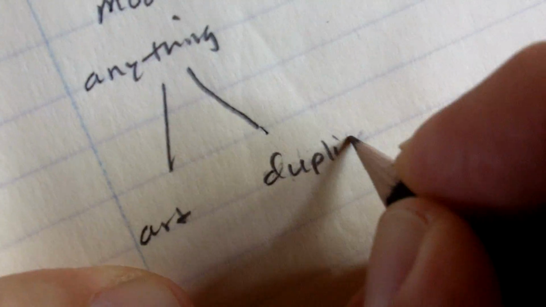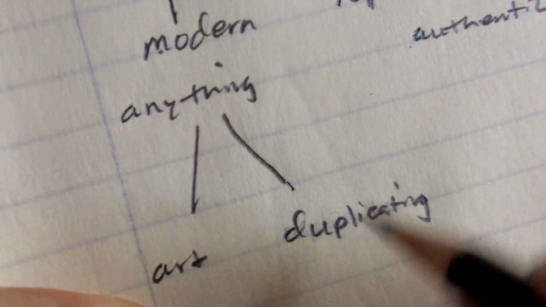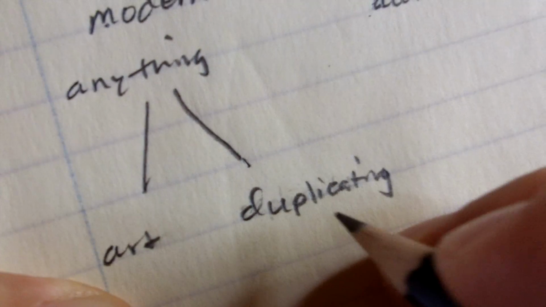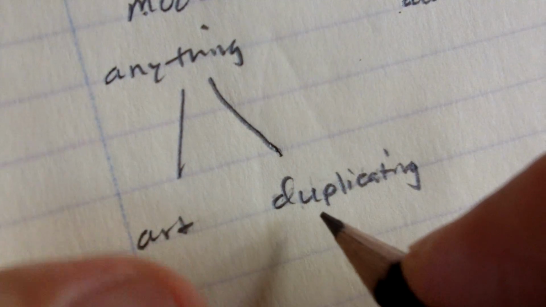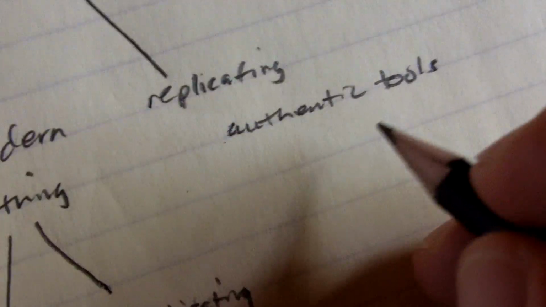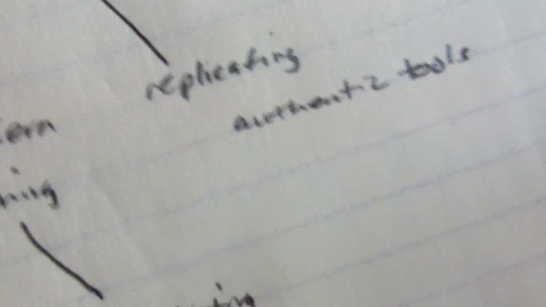Let's make that distinction, because you can use modern tools to create arrowheads and such that look real. Okay, so you're duplicating. It's different than trying to create something that looks real using authentic tools. There's two different schools of thought there.